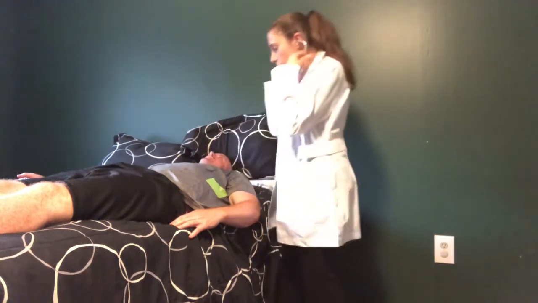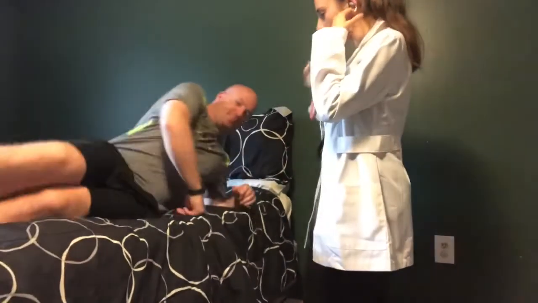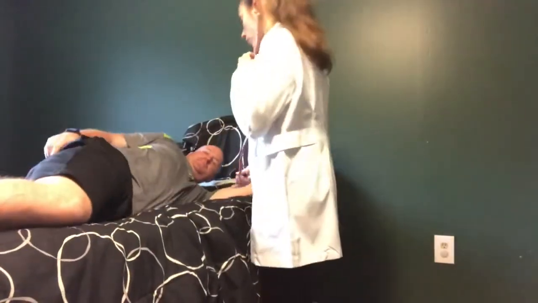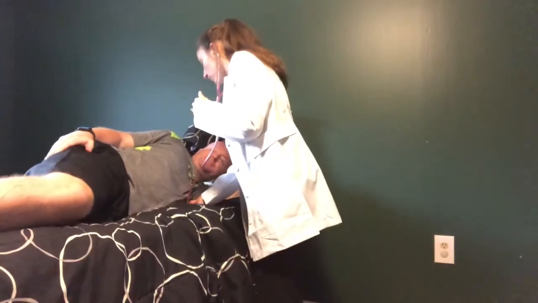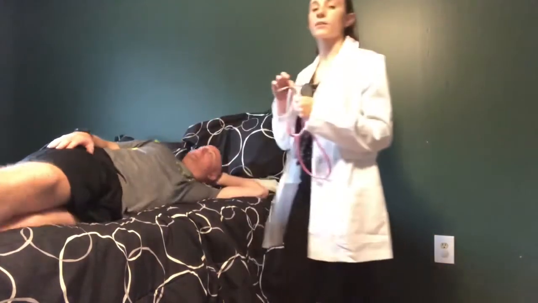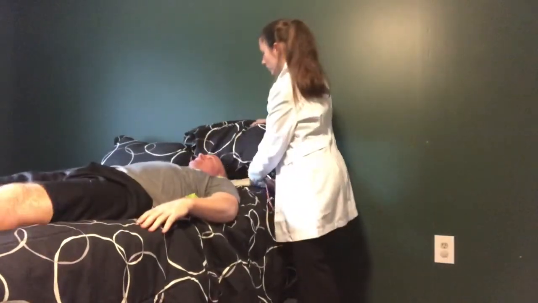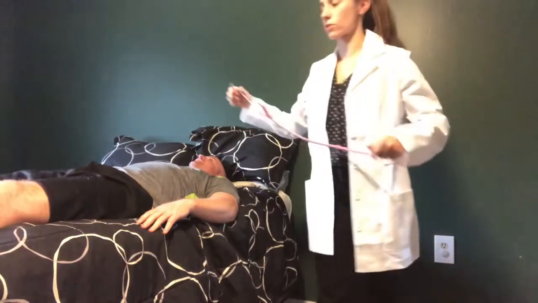I'm going to have you turn on your left side so I can assess for any extra heart sounds or murmurs. And I'm going to auscultate at the 5th intercostal space of the midclavicular line. Okay, you can lay on your back. S1 and S2 are regular. No extra heart sounds or murmurs noted.